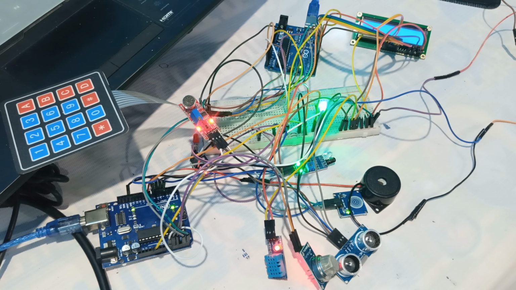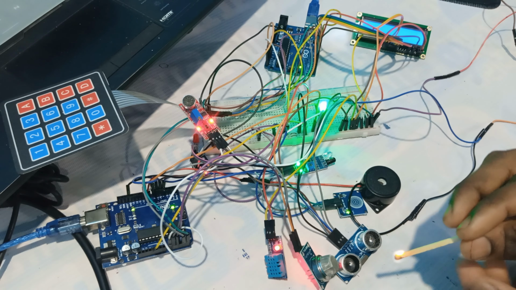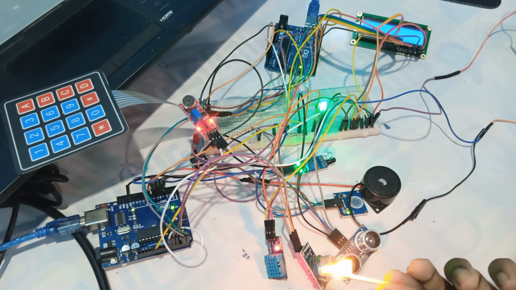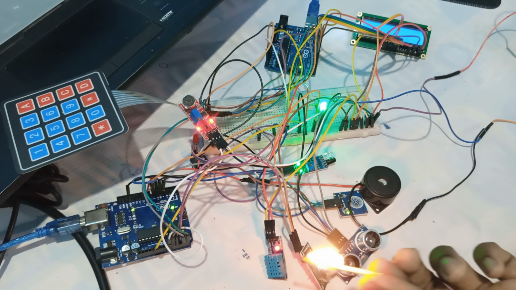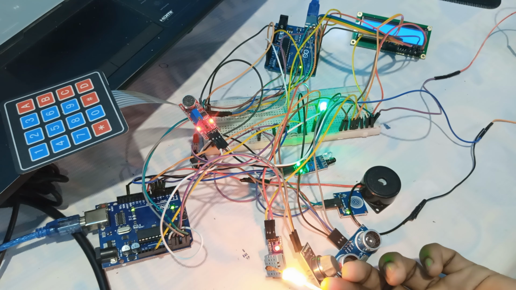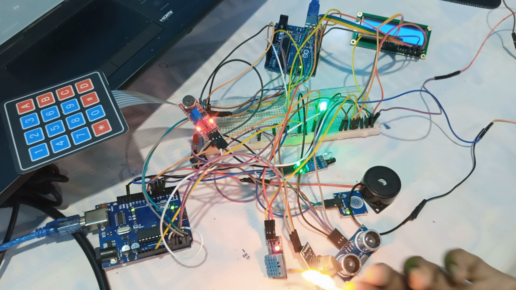Let me burn another matchstick and show you. I am doing it again. Yeah, it's working perfectly. I am also exposing heat to this. Oh great, it's working fine.